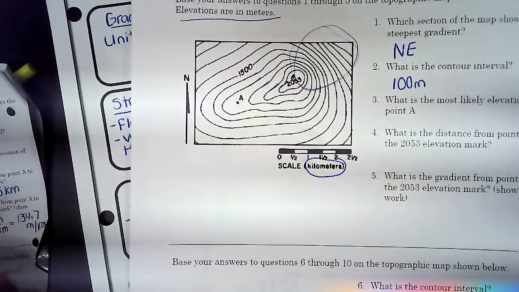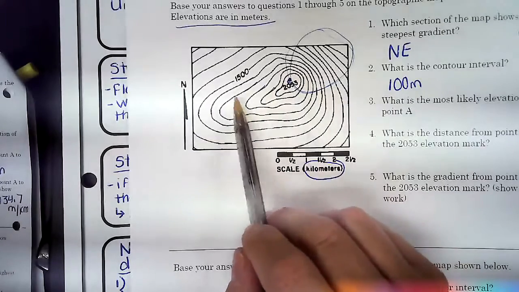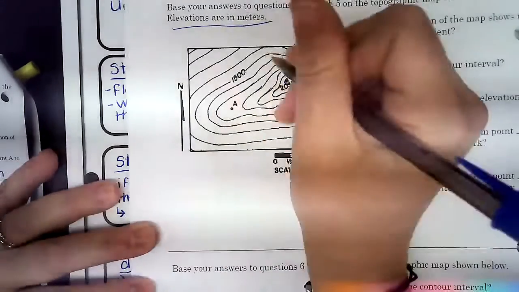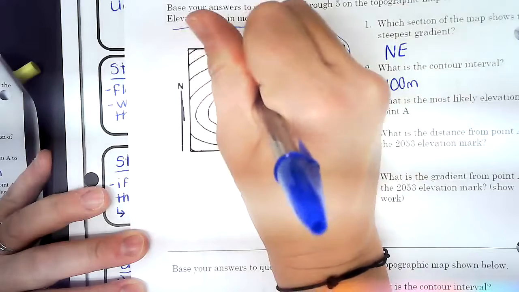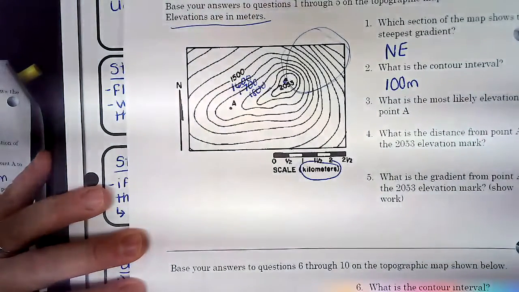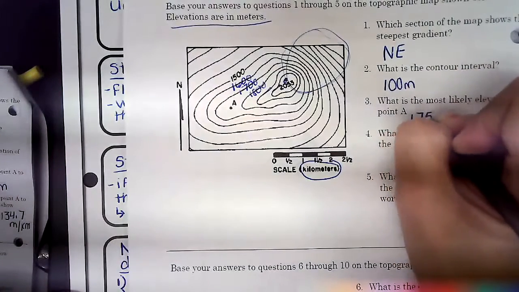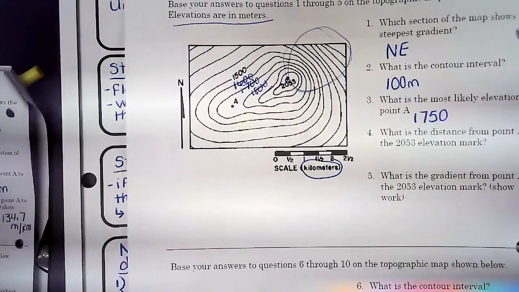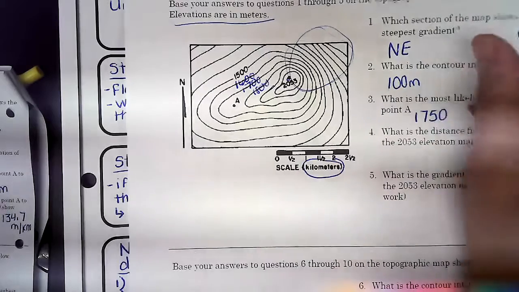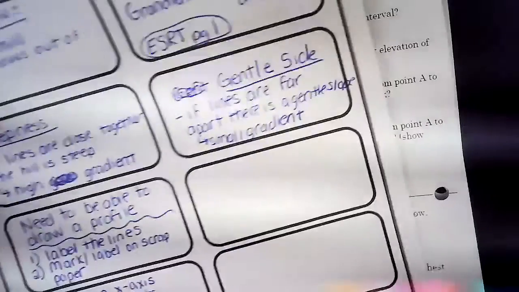What is most likely the elevation of the top of A here? They don't label A, but we know that this is 1,600, 1,700, 1,800. So any number in between, I picked 1,750. But as long as your answer was in between 1,700 and 1,800, you're good. Again, this is meters. You need to be able to, oh, so that's actually something we should put on here.